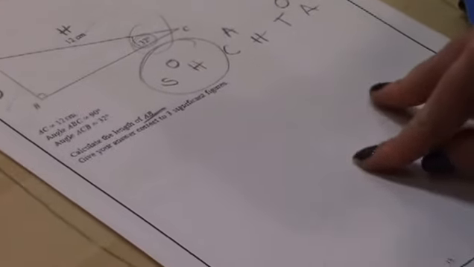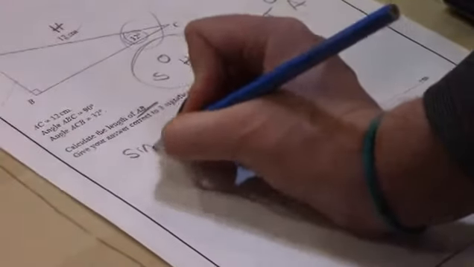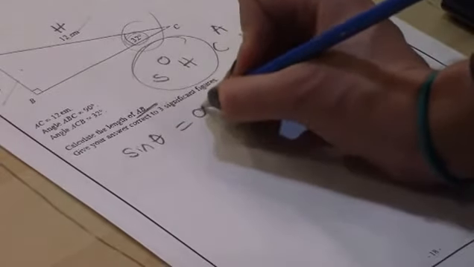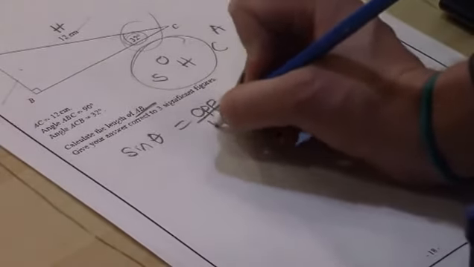Okay, I'm going to start off then by writing out what I know. So I know that sine of my angle is equal to opposite divided by hypotenuse. I'm now just going to substitute in the things I know. So I know my angle is 32 degrees.